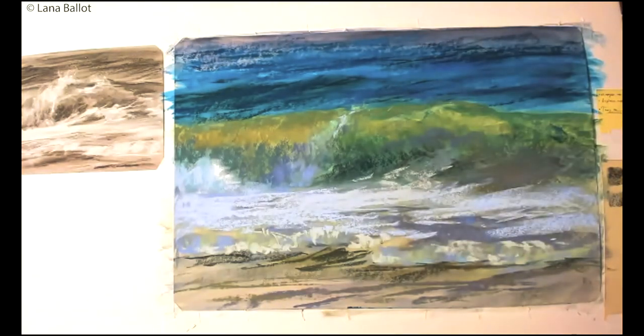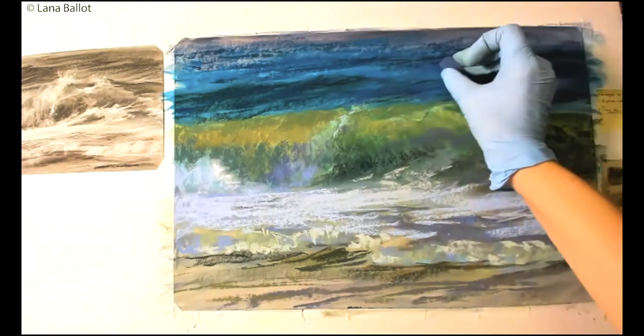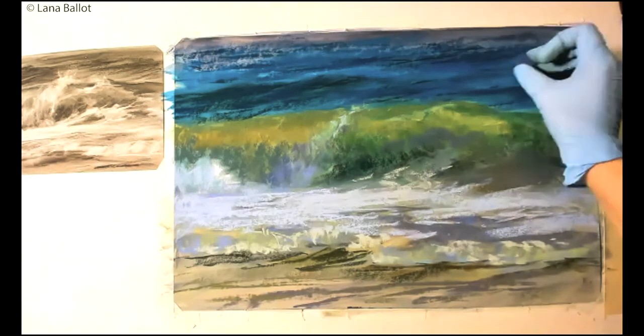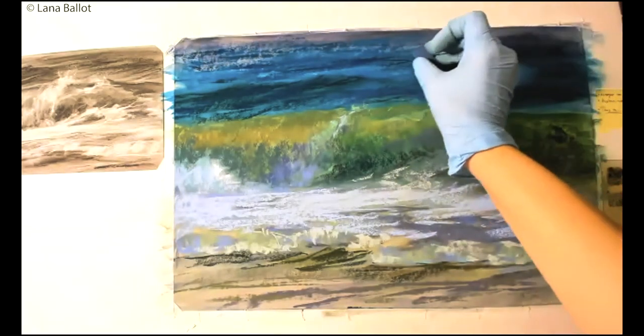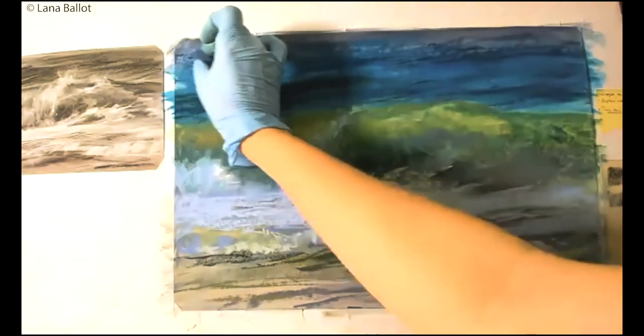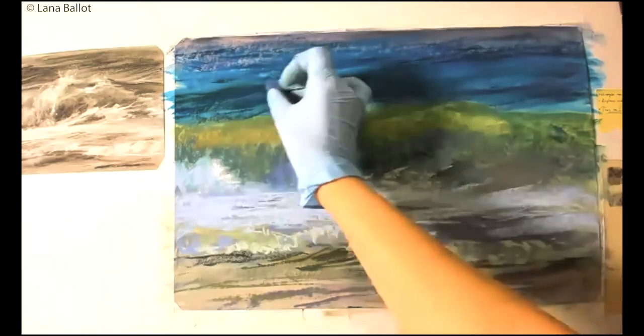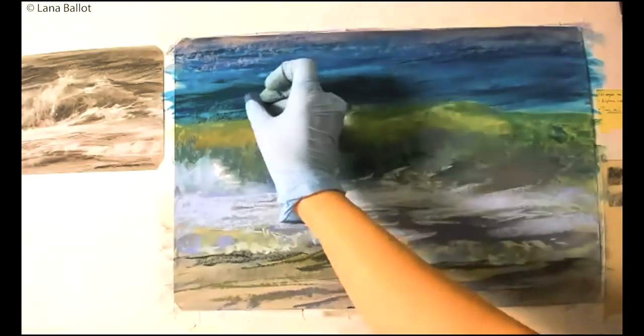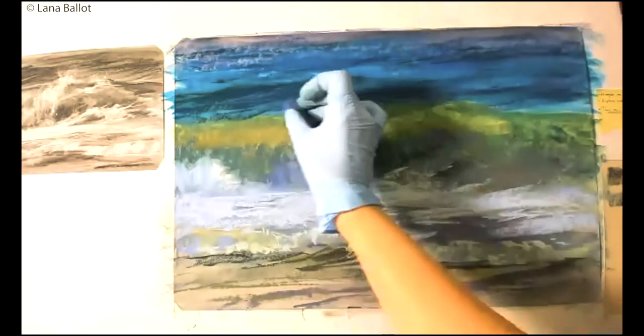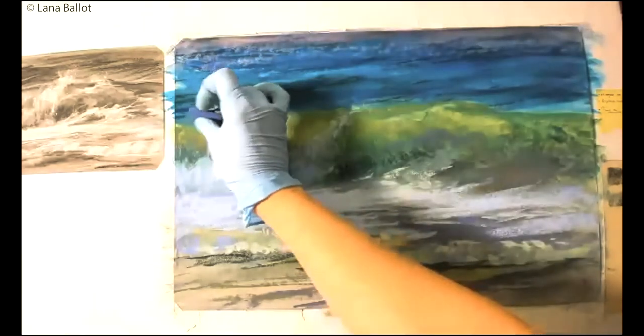I don't just try to get every wave. I just go for the combination of colors that suggest the waves, but also have that nice vibration about them, that they go together well, that they indicate how it picks up the color from the sky, maybe.